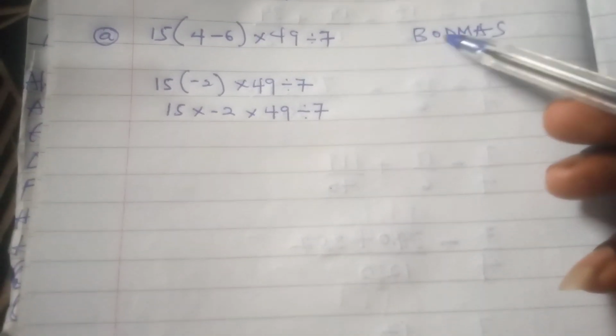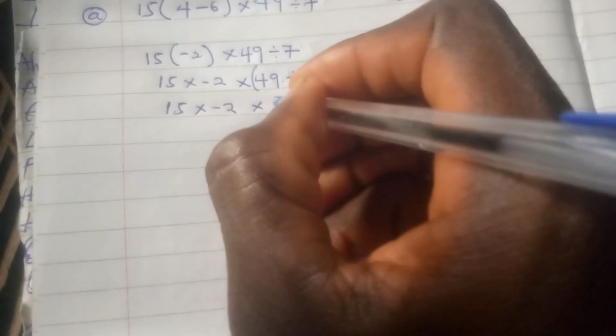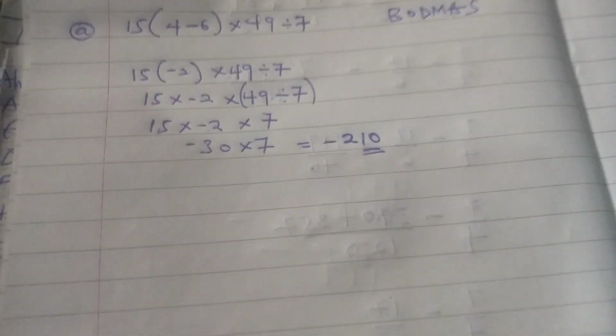There is no off. Is there a division? Yes. So we have to tackle the division. Solving the division, we are going to get 15 times negative 2 times 7. 49 divided by 7 is going to give you an answer of what? 7. Then we multiply. This and this will give you negative 30 times 7, which results in negative 210. And that is the answer for the question 2A.